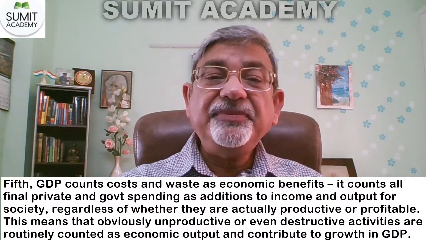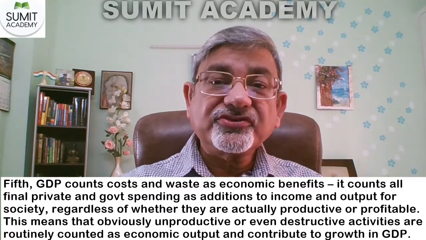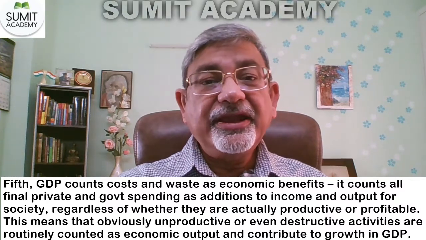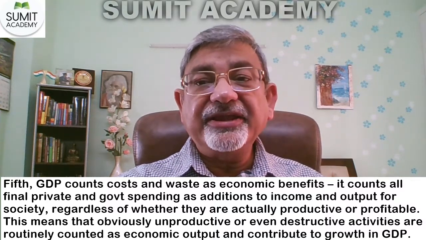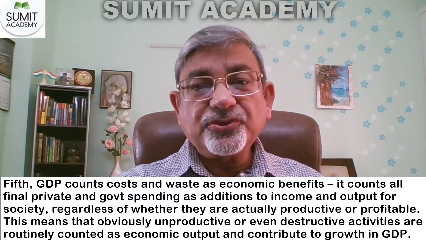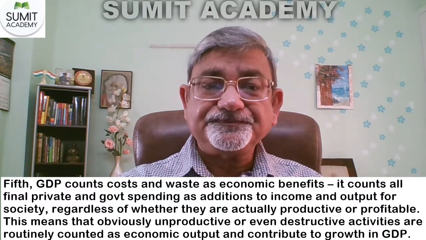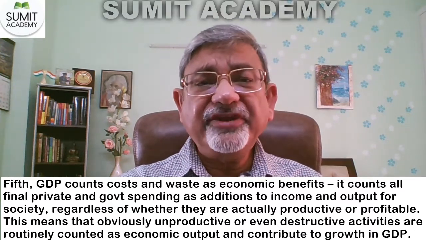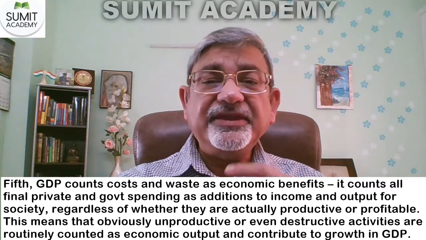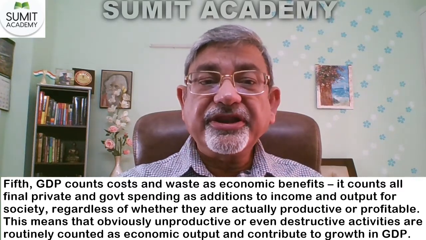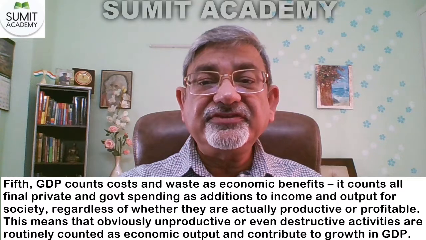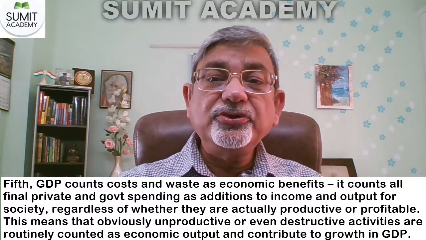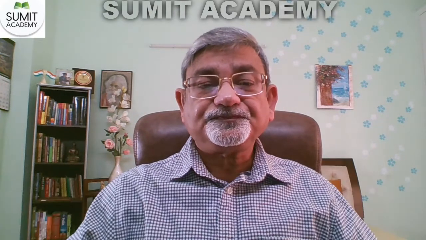Fifth, GDP counts costs and wastes as economic benefits. It counts all final private and government spending as additions to income and output for society, regardless of whether they are actually productive or profitable. Now, this means that obviously unproductive, or even destructive activities are routinely counted as economic output and contribute to growth in GDP.